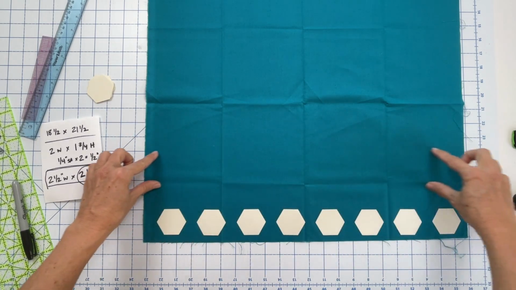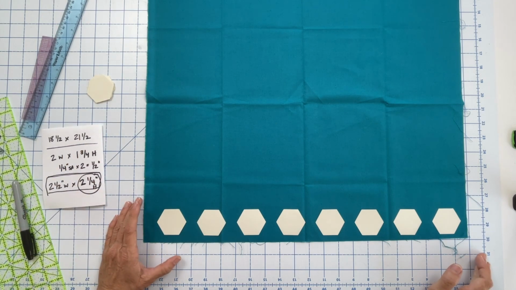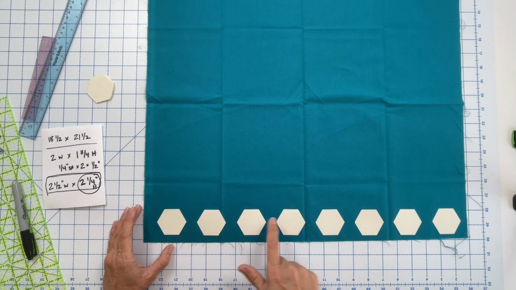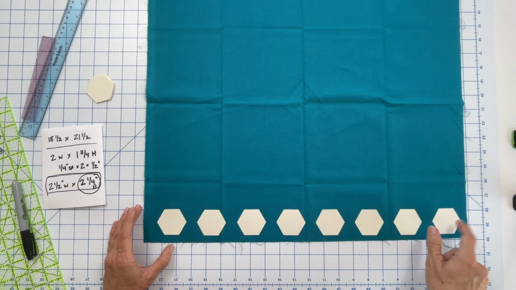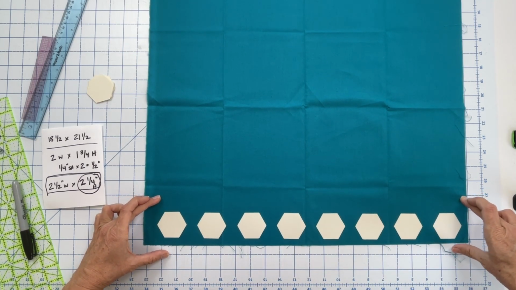So this is the longest dimension of our fabric, 21.5. And we are basically placing out our shapes to figure out how many shapes will fit. So I've got 1, 2, 3, 4, 5, 6, 7, 8 shapes. So I know that 8 will fit across the long dimension on my fabric.